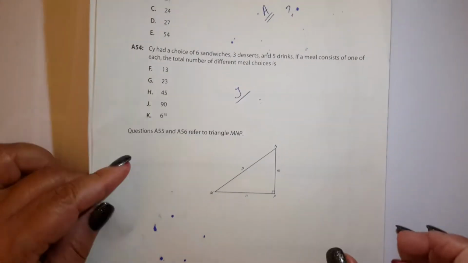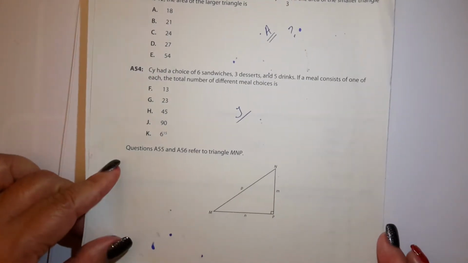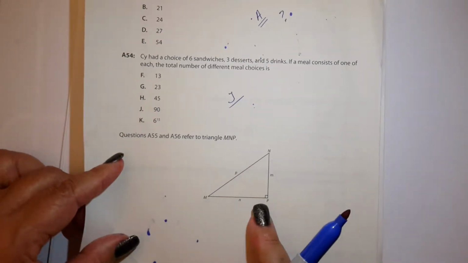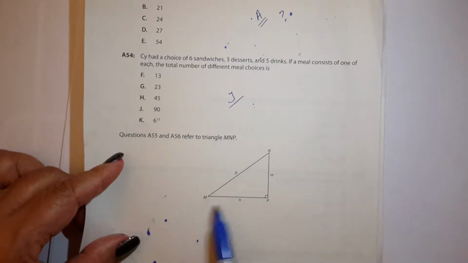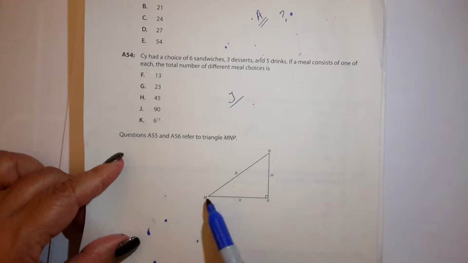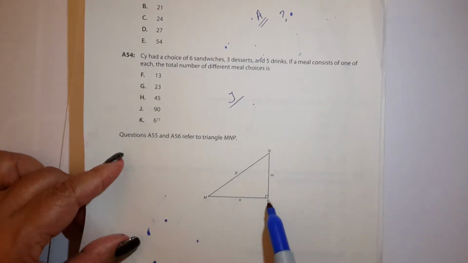We're getting closer to the end. I'm going to be doing problems 55 and 56. And this problem is going to be dealing with a triangle. I believe it's MPN or NP, NMP, whatever you want to call it. You just have to use the three letters of the vertices of the triangle.